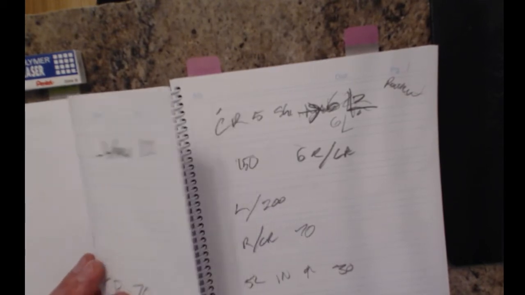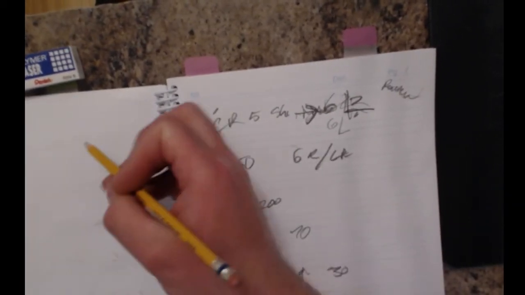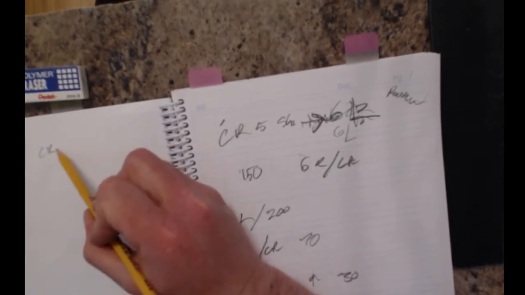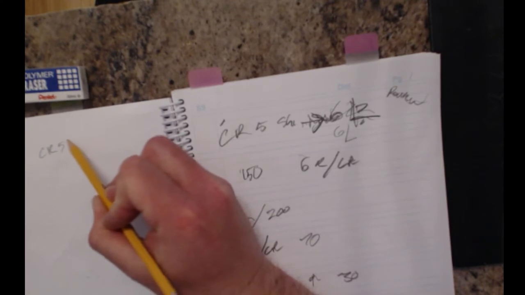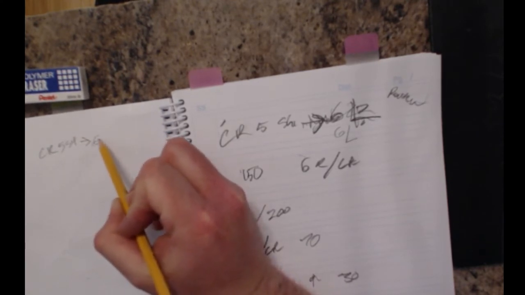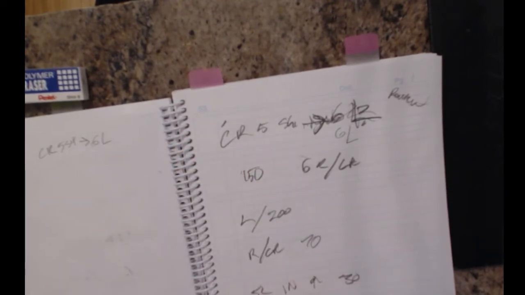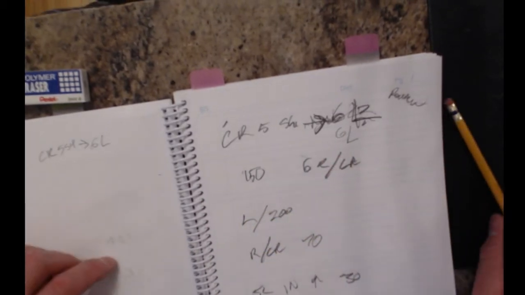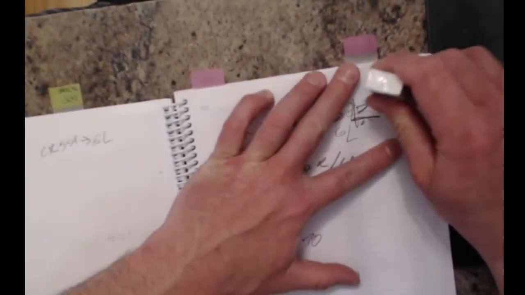There is not a distance in there, but I feel like break is a pretty good spot to turn the page. So we get crest 5 short into 6 left. Crest 5 short into 6 left. And that was our review. Gonna gently erase review so I know that I reviewed it.